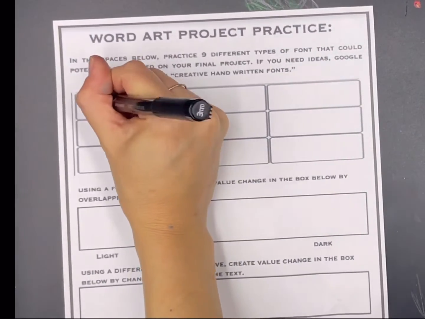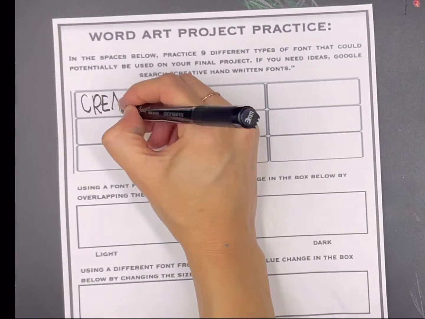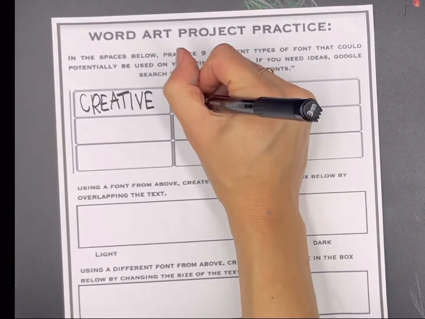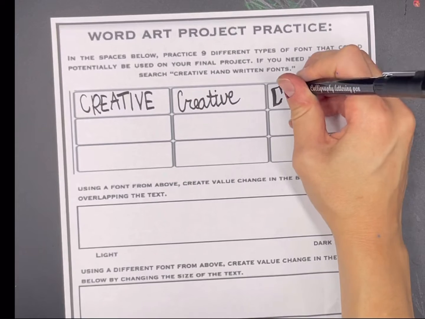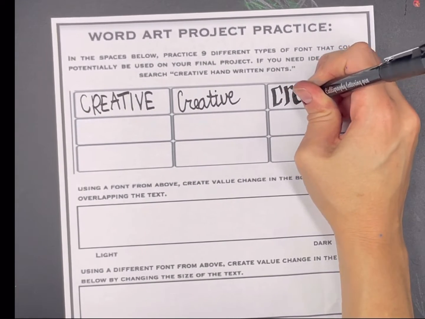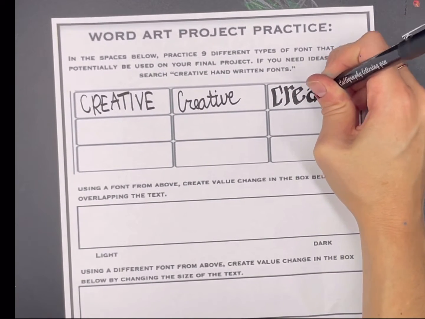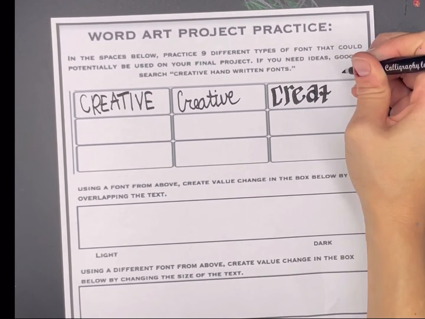To come up with different styles of font, you can start out with maybe your own handwriting for uppercase and lowercase, maybe a cursive style font as well. And then I would try to Google search some creative fonts to look into and see which ones are going to fit your style that you like the most.